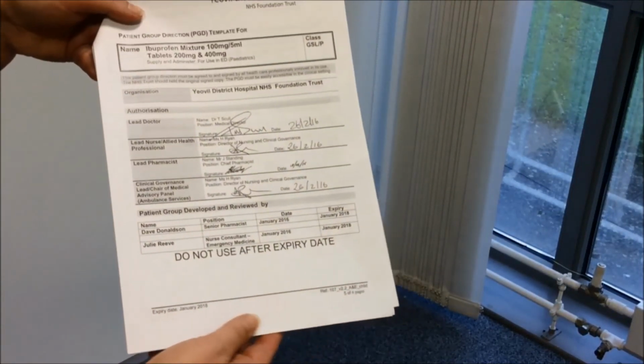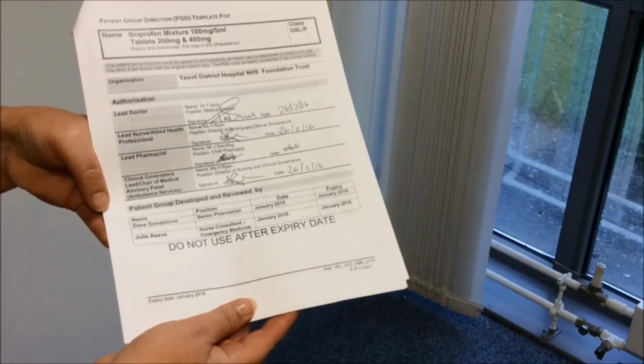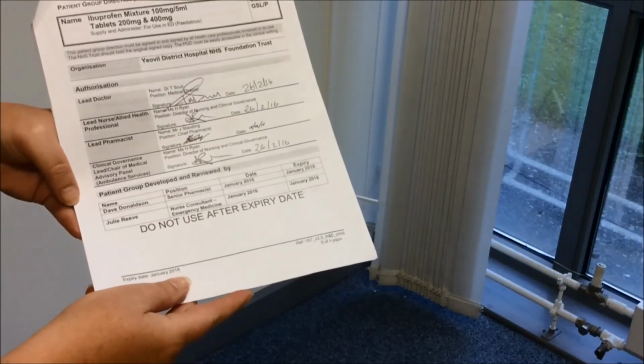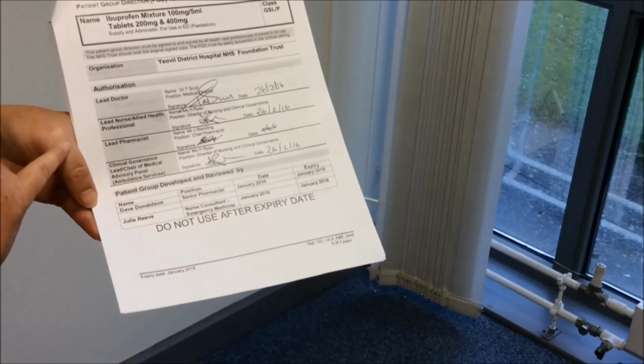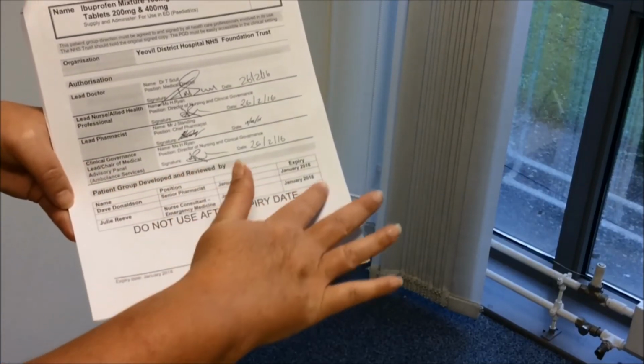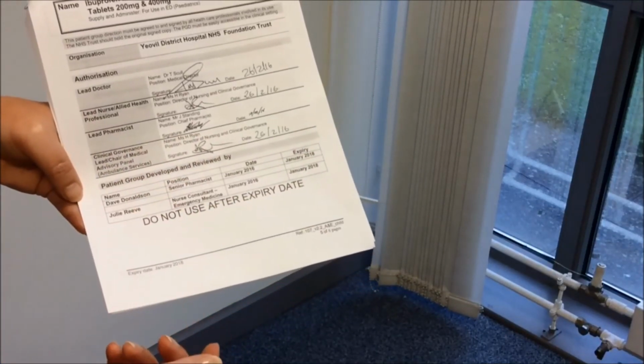We've then got a page about who has to authorise the PGDs. So certain people in the organisation have to authorise them and sign them. They go through the drugs and therapeutics. And we have lead doctors, lead nurses, lead pharmacists, etc., and clinical governance leads. And then in this box here is the information of the people that actually wrote the PGD.